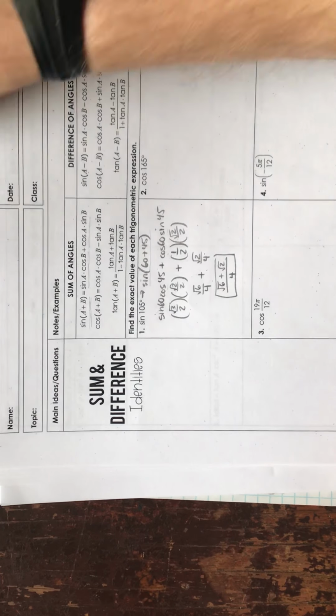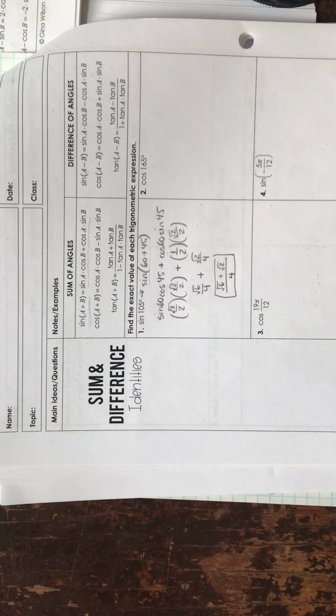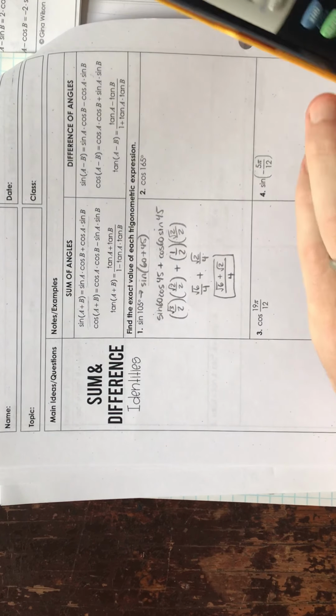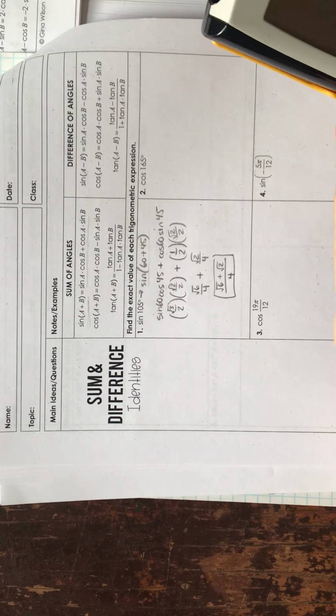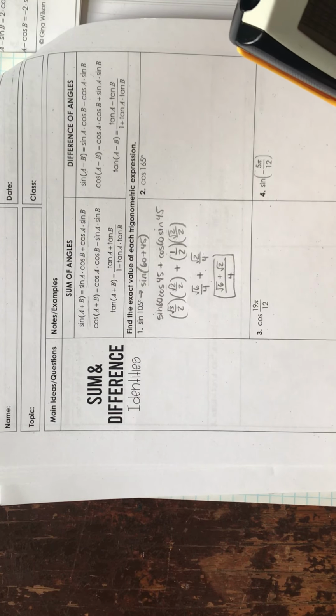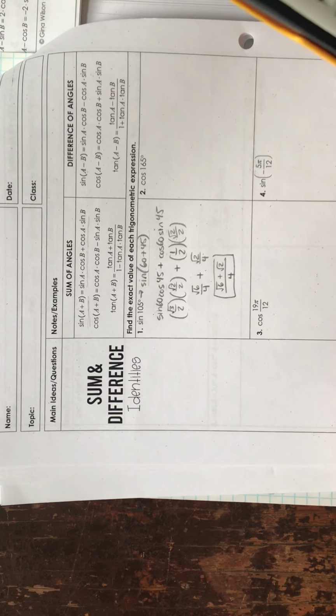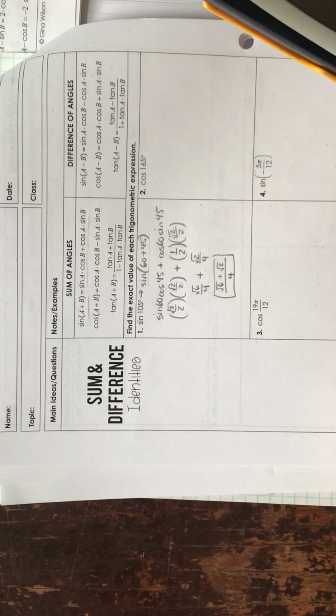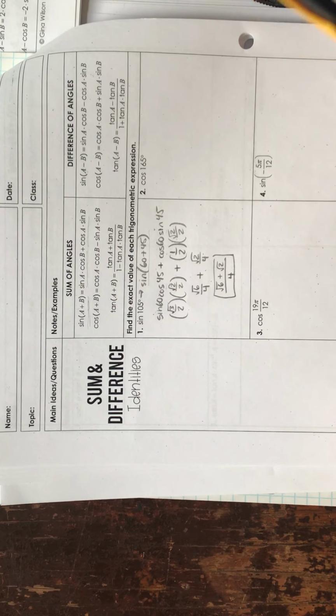Right? And something you could do just to prove that that's the truth is, we want to be in degree mode here. We're going to go ahead and take the sine of 105. And I got something like 0.9659.